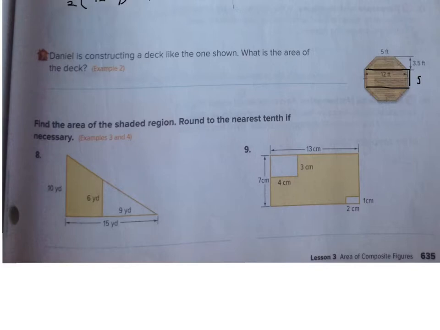And so to do this, I found the area of the trapezoid. So I did half times the 2 bases added together, so 5 and 12, and multiplied that by the height, 3.5. And I ended up getting 29.75.